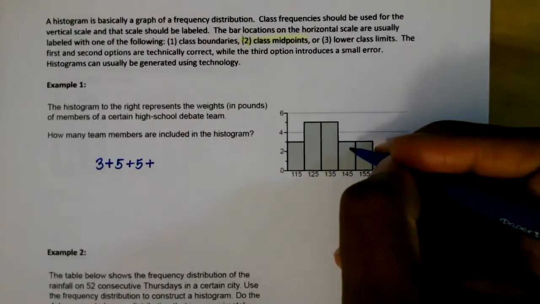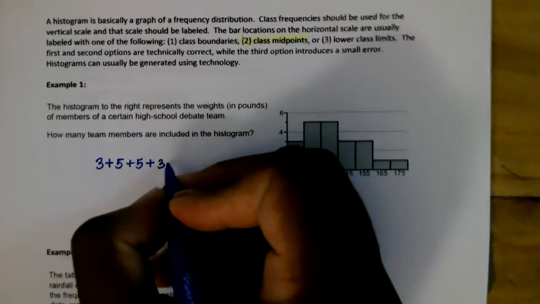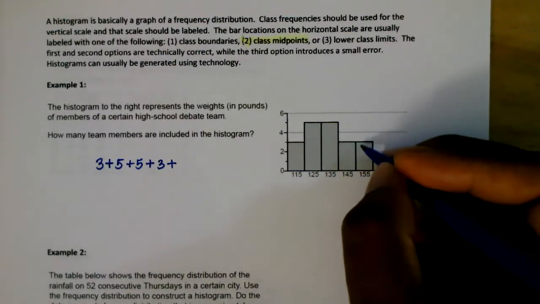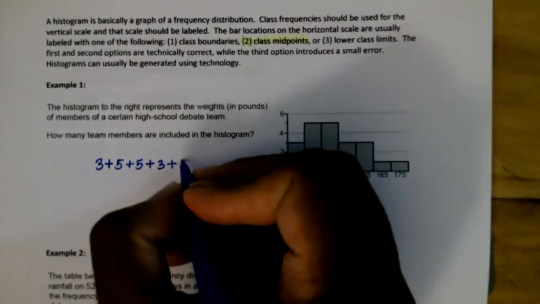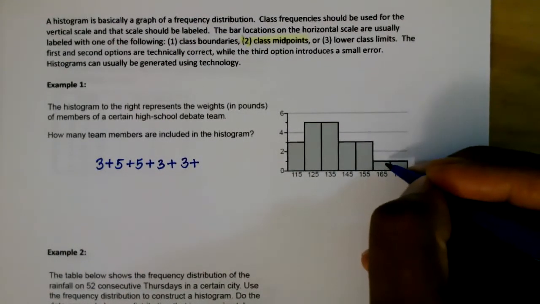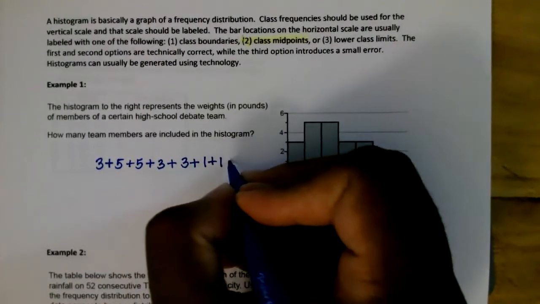The height of this bar is 3. And then the height of this next bar right here is also 3. The height of the next to the last bar is 1. And that last bar has a height of 1.